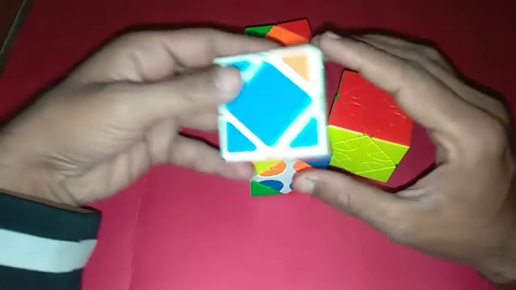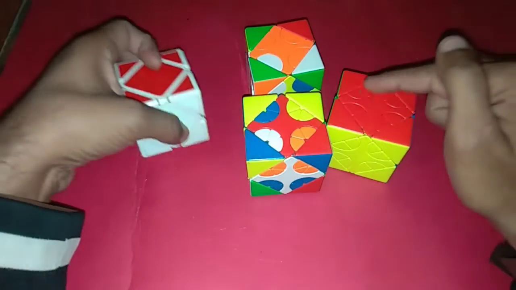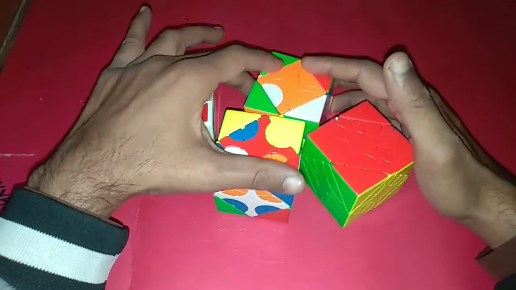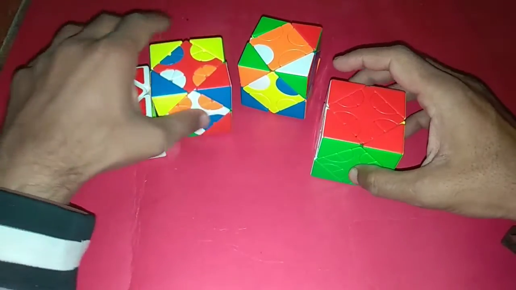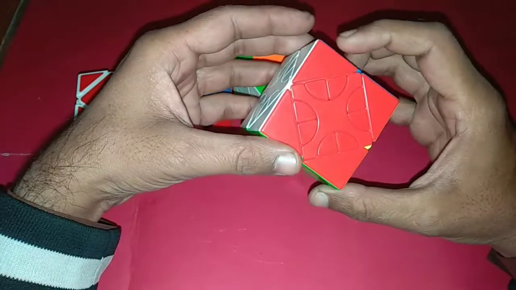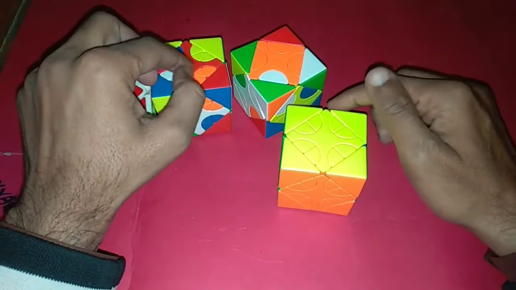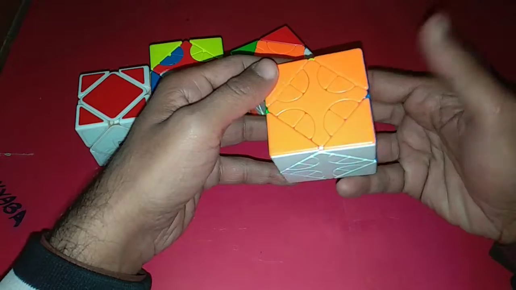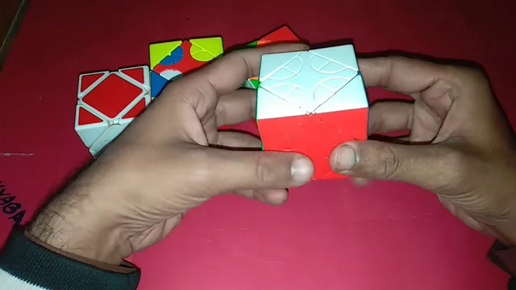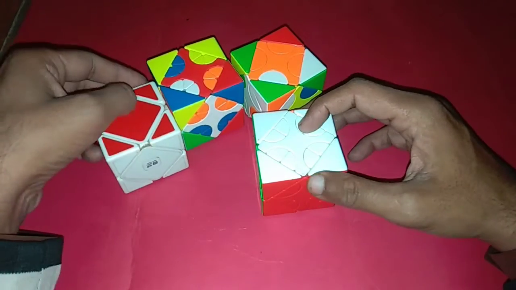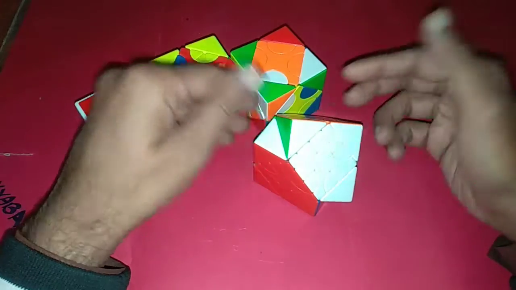And this is our simple cube. First we must solve this simple cube, then we will be able to solve these cubes. This is version 1, this is version 3, this is version 2. So today in this video I will solve this Skewb Mixup version 2. Version 3 is a little bit difficult and tricky, but this one is easy and very simple, and its rotation is the same as this simple cube. So now I will scramble this cube and then I will show how we can solve it.